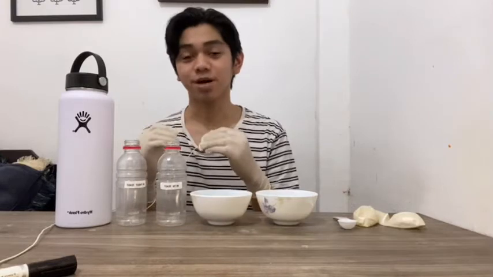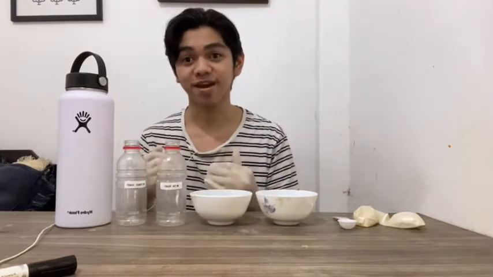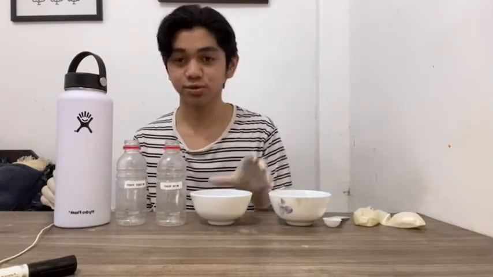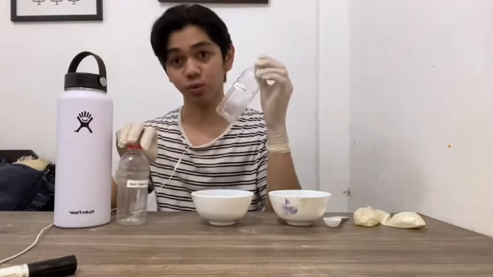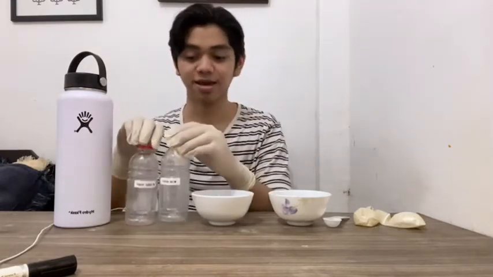So let us start with our first experiment, the power of bubbles, and we're going to determine the effect of catalysis on chemical reaction rate. The materials that we're going to need for this experiment are balloon, teaspoon, yeast, sugar, two bottles labeled with yeast and without yeast, and warm water. So let us start with our experiment.